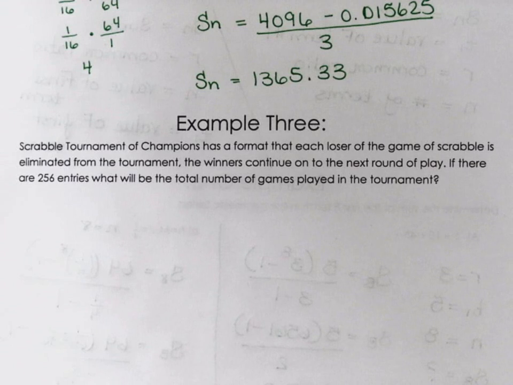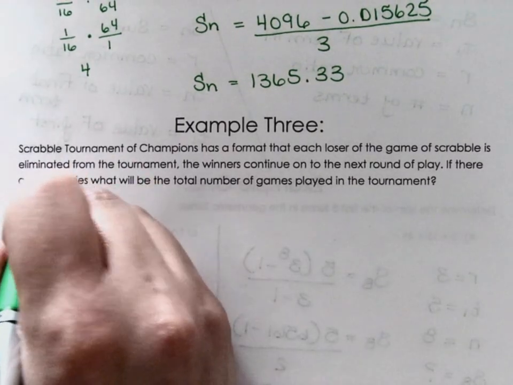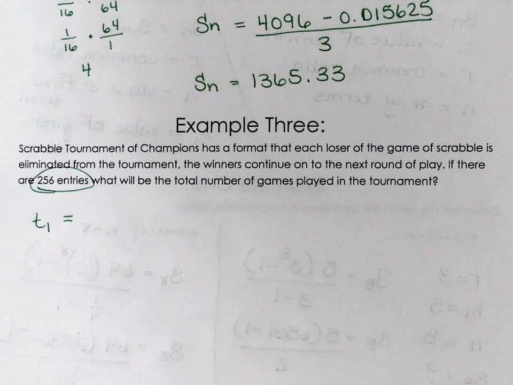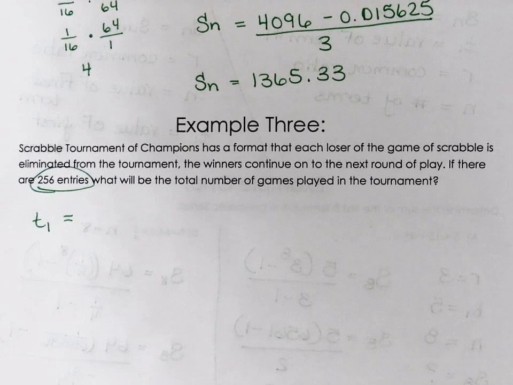Where are we going to start? What's T1? 256. Good guess. But 256 entries would mean 256 people. How many people play a game? 2. So how many games are going on in the first round? Half of 256. 128. Good job. 128.